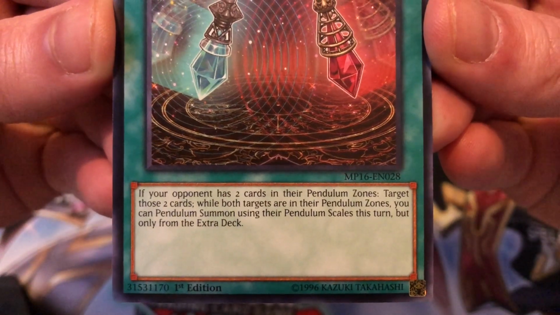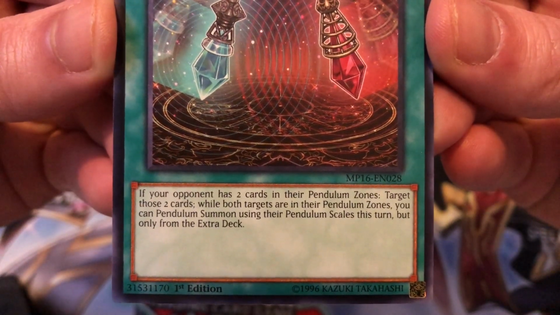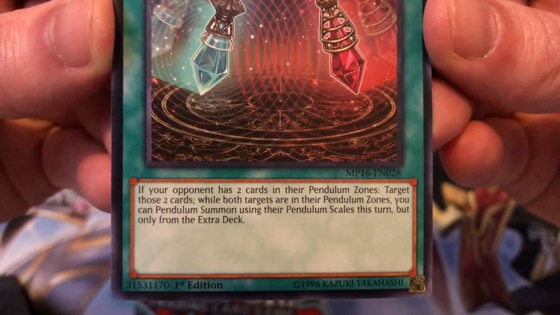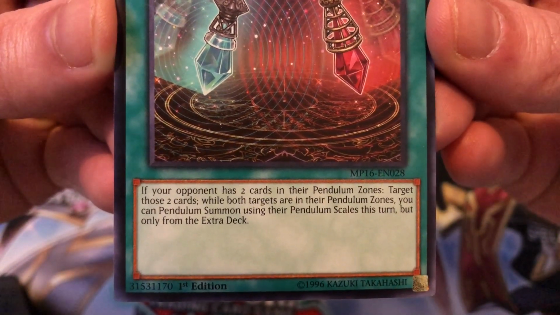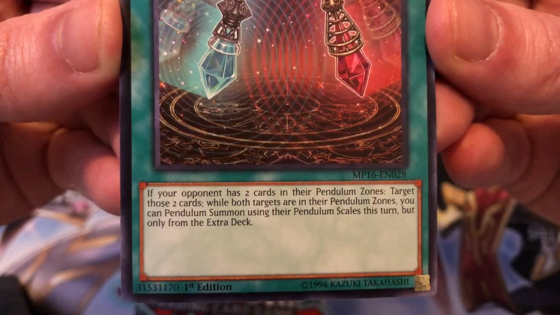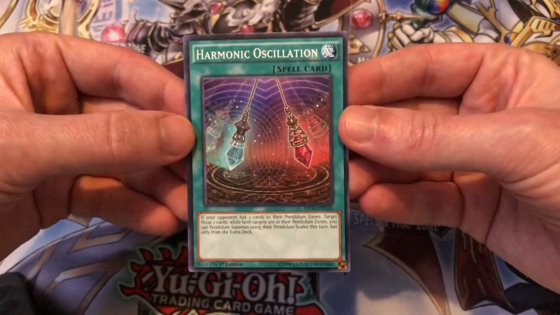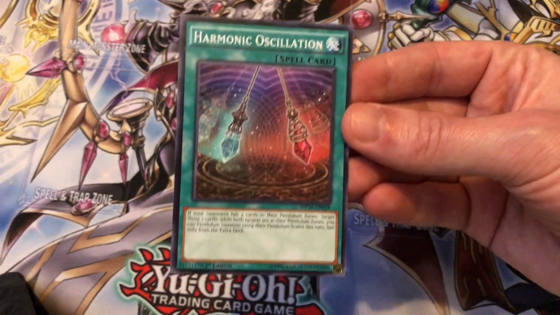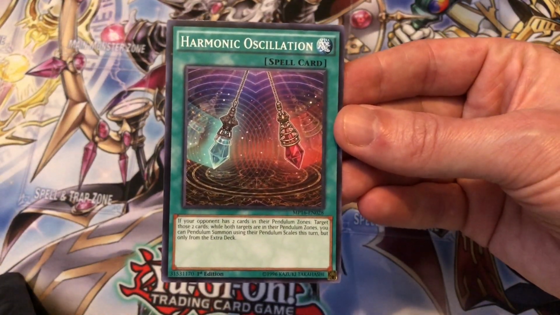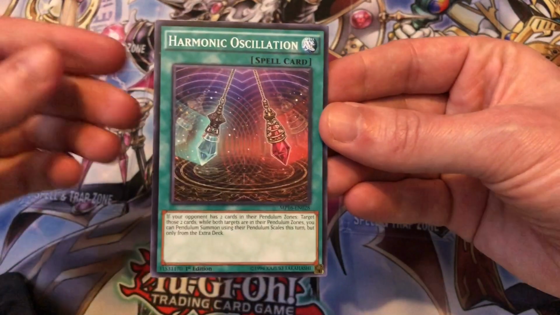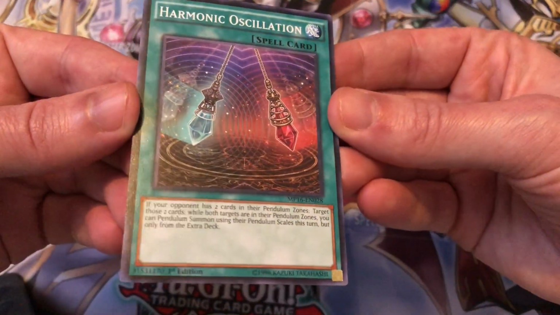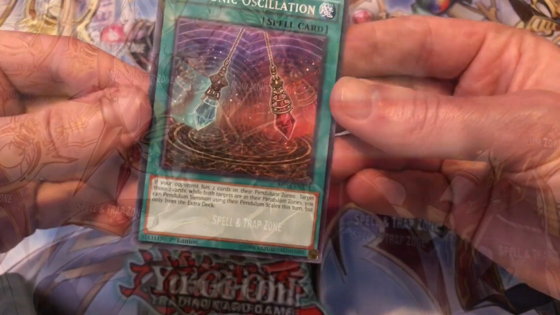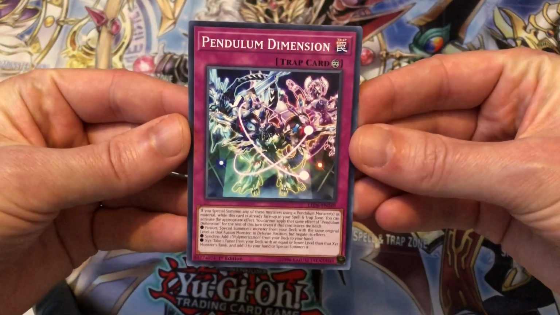If your opponent has 2 cards in the pendulum zones, target those 2 cards. While both targets are in their pendulum zone, you can pendulum summon using their pendulum scales this turn, but only from the extra deck. Okay, so if you could just pendulum summon from your hand, this would actually be okay in a pendulum dependent format, but with it needing to be strictly from the extra deck, it is not particularly great.